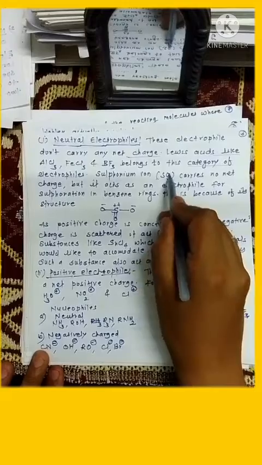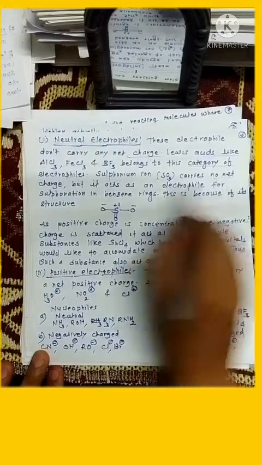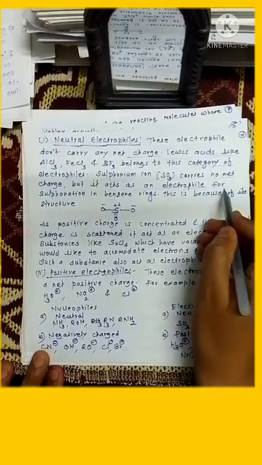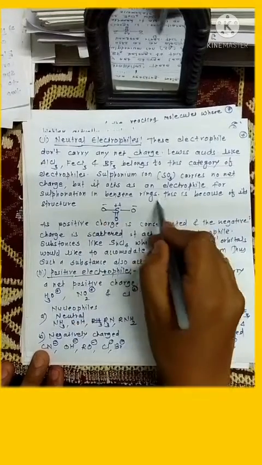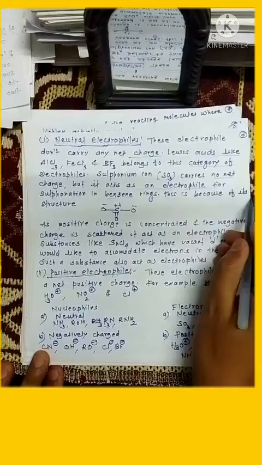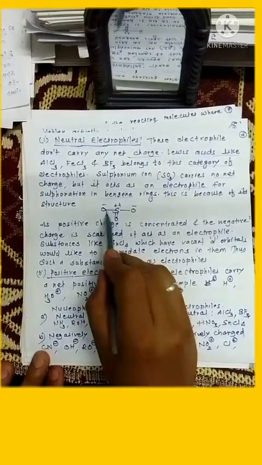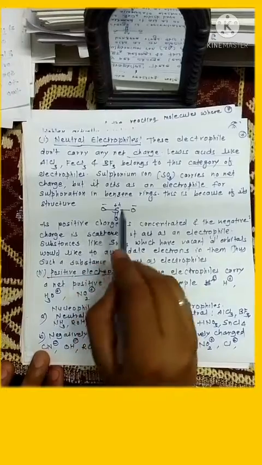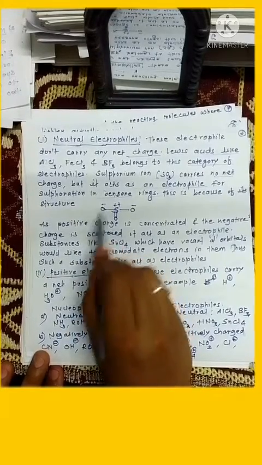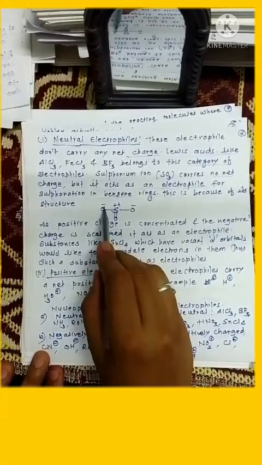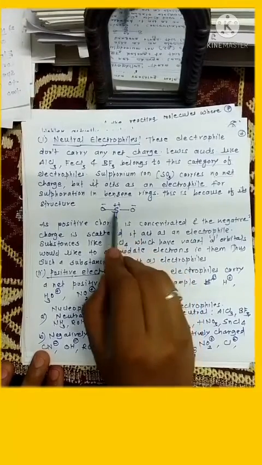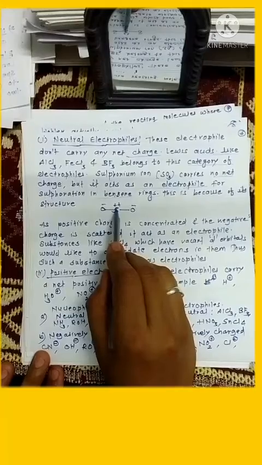Sulfur trioxide, that is SO3, carries no net charge but it acts as an electrophile for sulfonation in a benzene ring. This is because of its structure. So just see the structure of SO3. In SO3, this oxygen carries a negative charge, this oxygen also carries a negative charge, and your sulfur carries 2 positive charges.